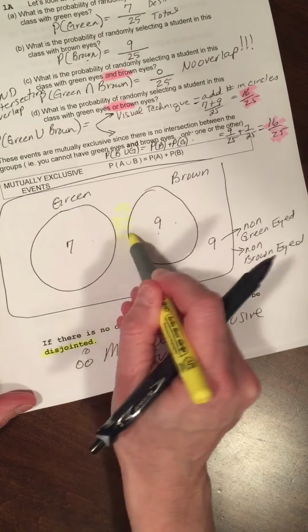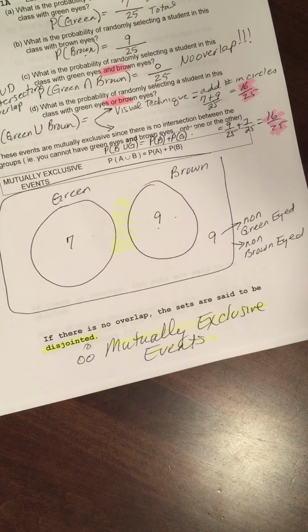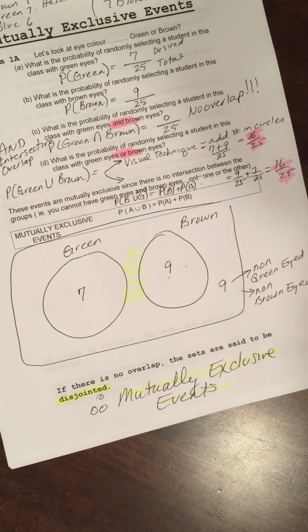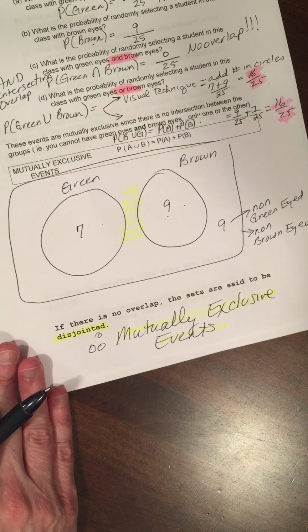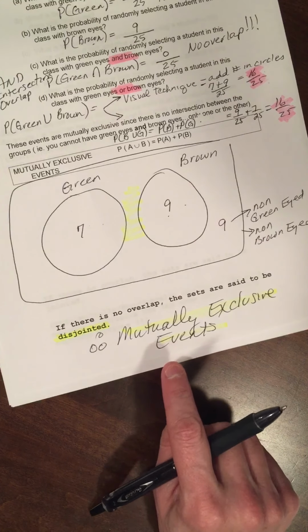And you can see that. And they're considered mutually exclusive events. Okay. Kind of cool. We've seen this before. We've seen the OR before. The only thing that we haven't really said is we haven't given them an official name as mutually exclusive events.